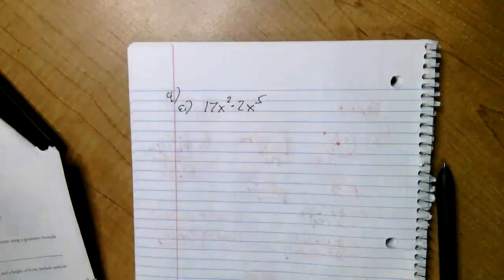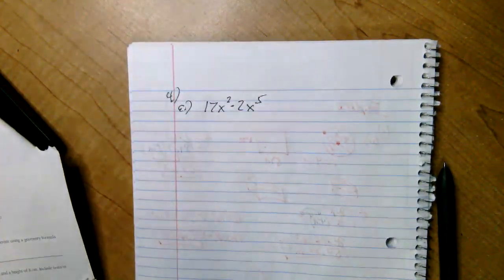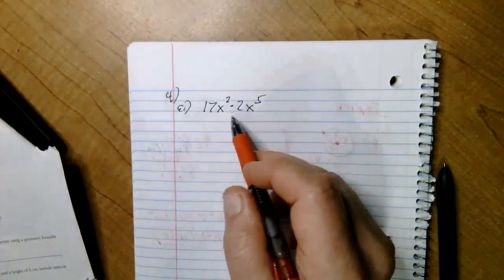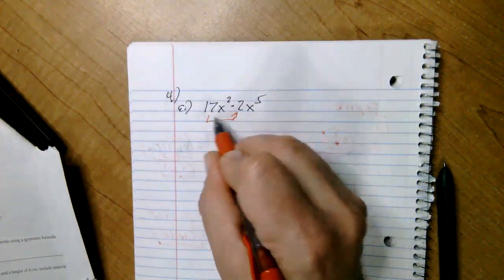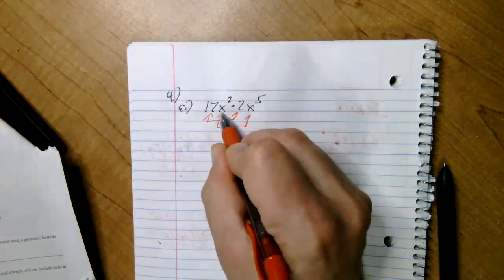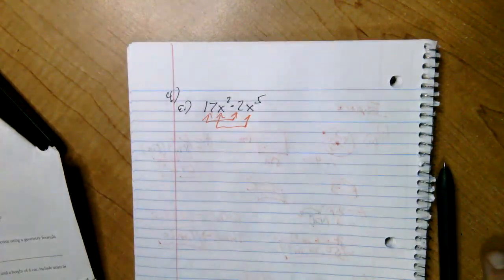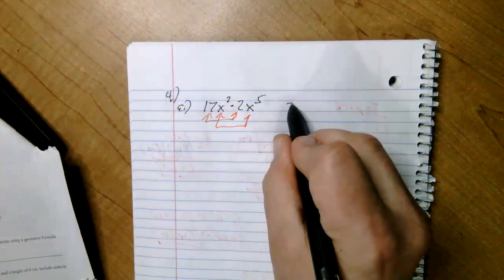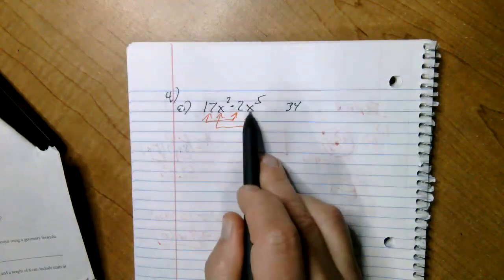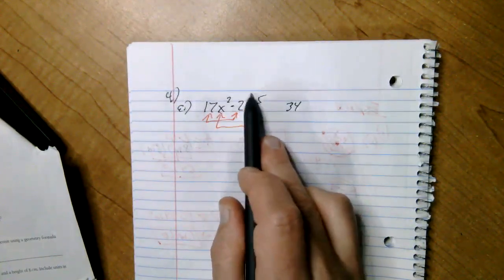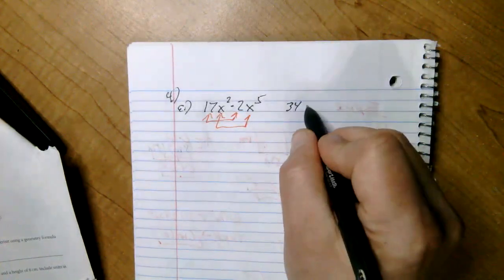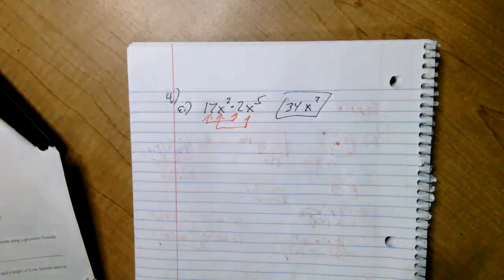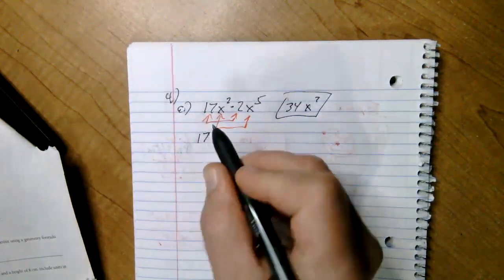There are a couple of different ways you can think about this one. The short version is, since you're multiplying all of these things together, let's put the numbers together first, and then we'll do the variable part. You can do the number part first: 17 times 2 gives you 34. Then since you're multiplying here, you can just add the powers. 2 plus 5 would be 7 of those x's. Done.